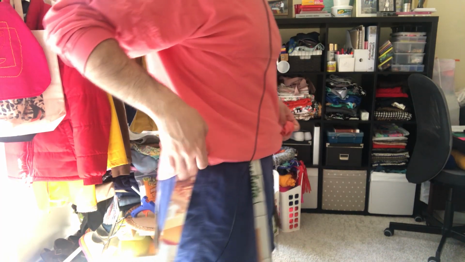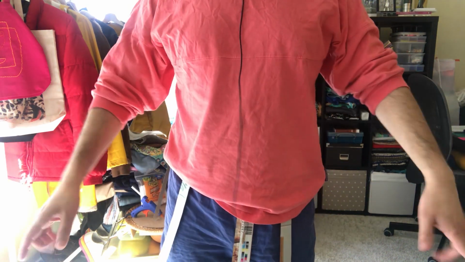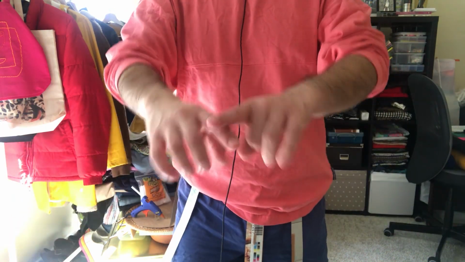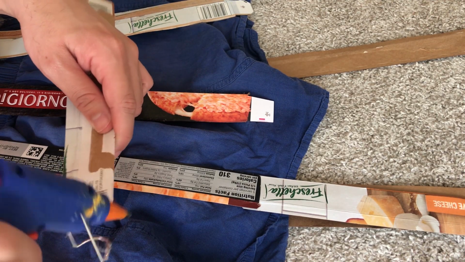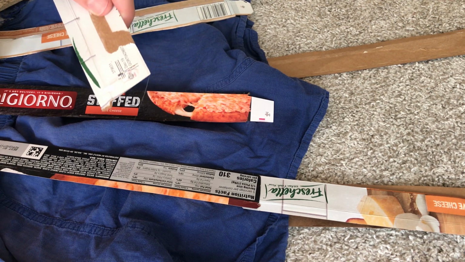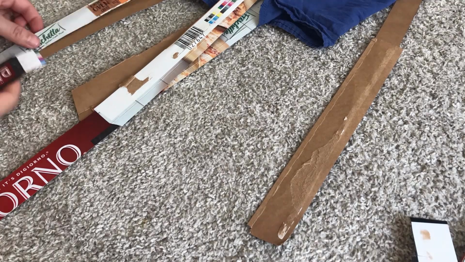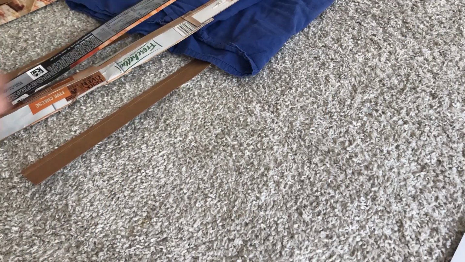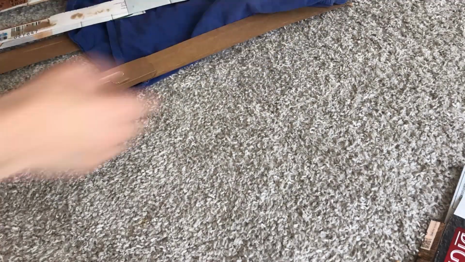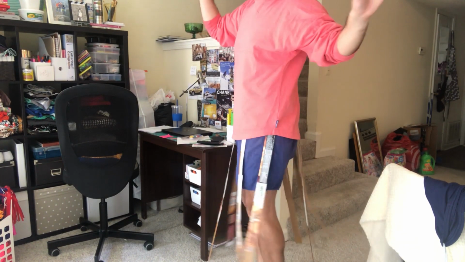And this is what it looks like once I finish the first layer, and now I'm gonna go ahead and start connecting more from the bottom. It's going to flare out because I'm gonna build a big circle at the bottom. And this is what I had after I finished gluing all the cardboard pieces together, and now I'm gonna go ahead and build a circle around it.